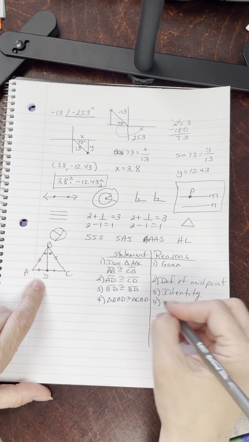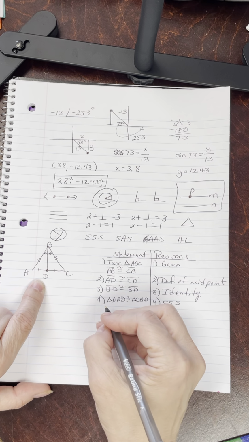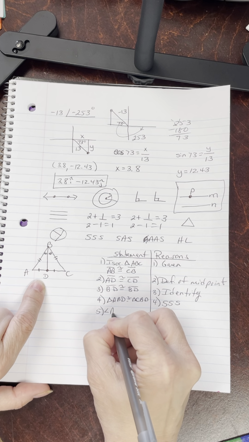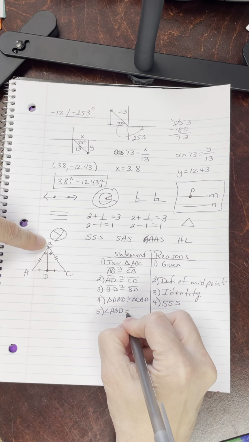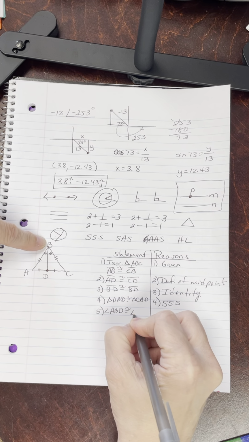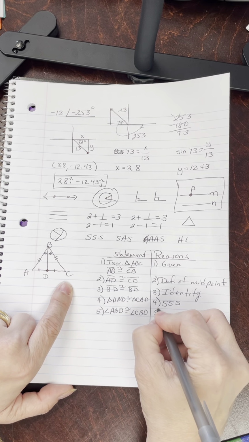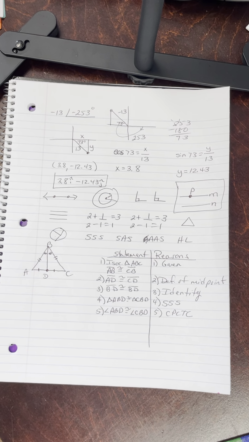Again, I want to get that same order, Y, side, side, side. And then what did I want to prove? That angle ABD is congruent to angle CBD, Y, CPCTC.